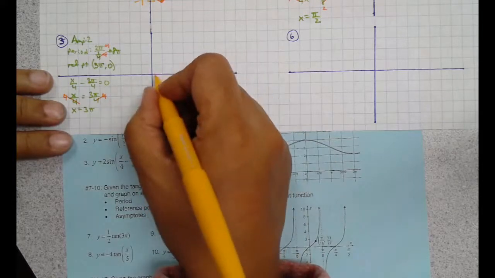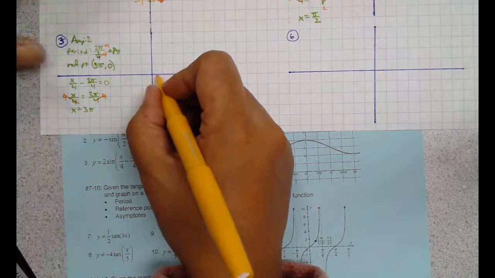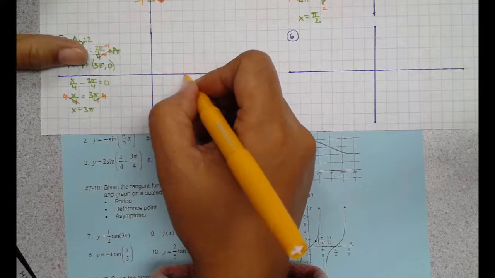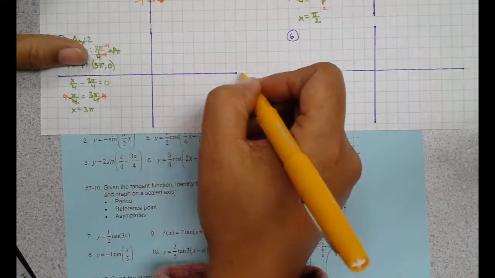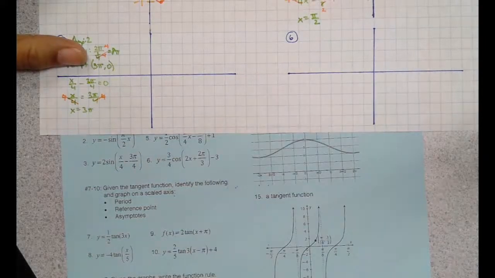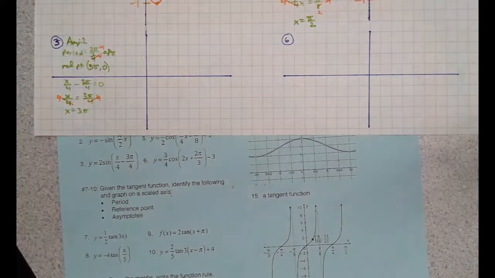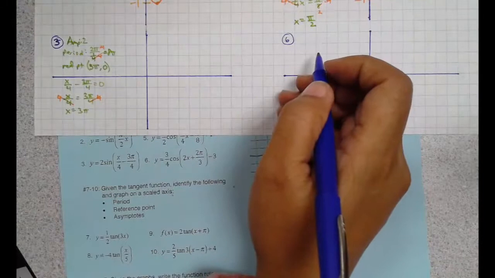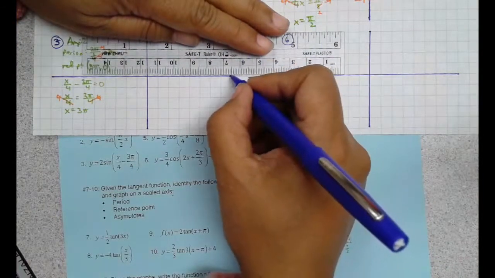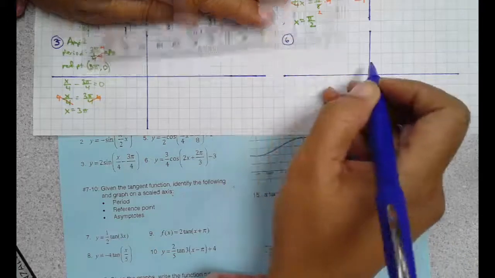Yeah, I guess maybe I can go by 3s. No, I don't like going by 3s. 2, 3, 4, 5, 6, 7, 8, 9, 10, 11. I'm just going to extend it and go by pi. So I'll go by 1 pi for the axes here.